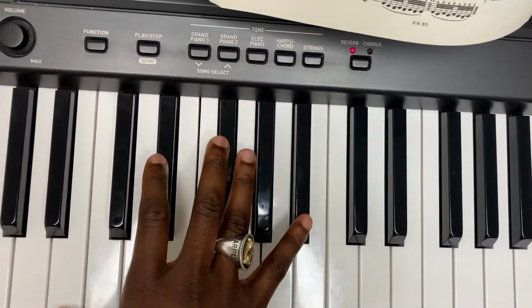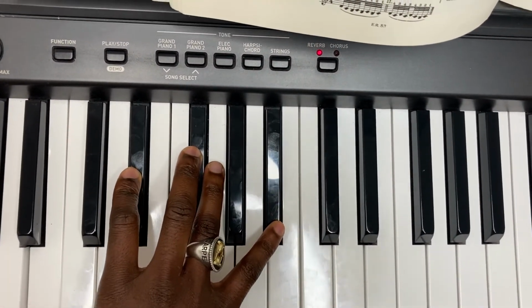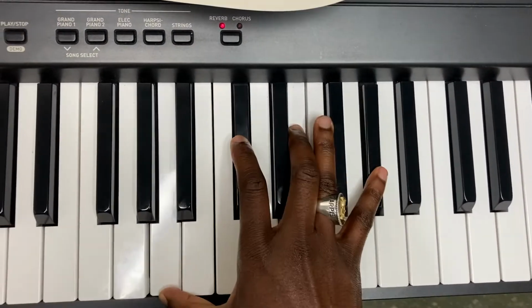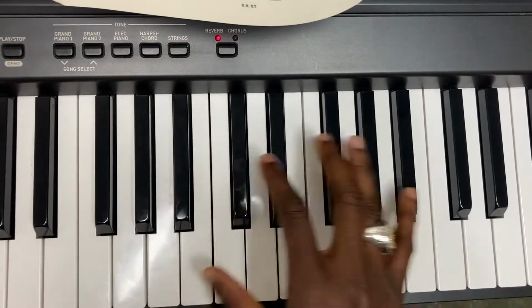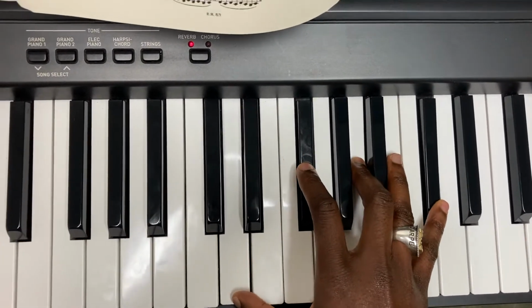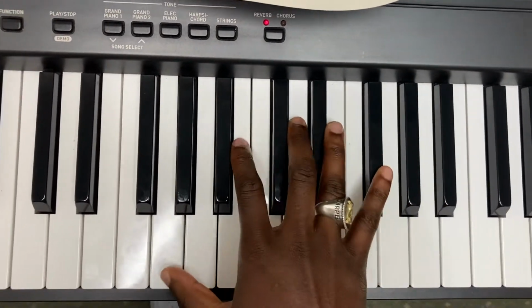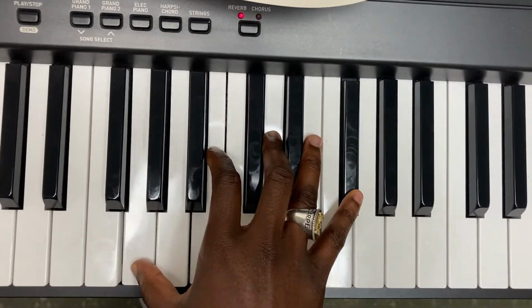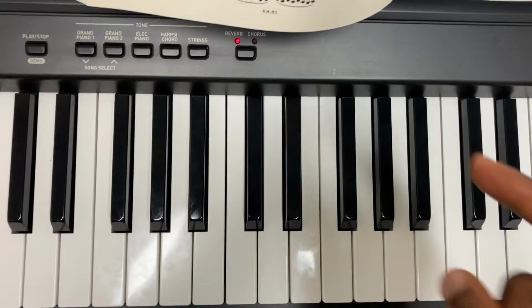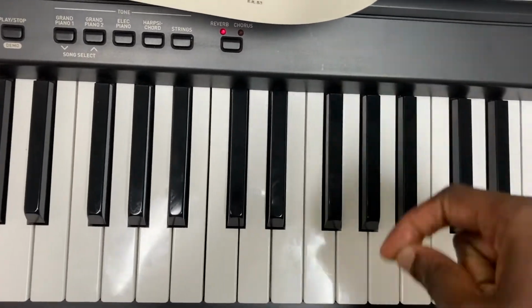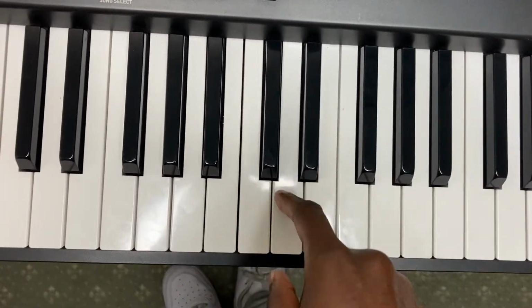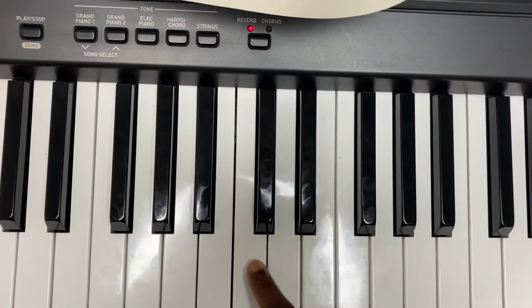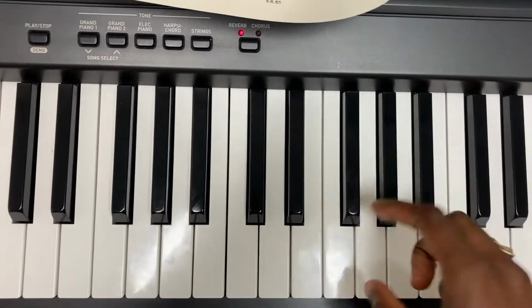Or you can play it down here. And then the fourth of B is E. And then the fourth of E is A. And the fourth of A is D. And then the fourth of D is G. And then the fourth of G, finally, is C. So as you can see, the sound is a circle of fifths, but actually you're playing the fourth grade of each key to get that circle of fifths sound.